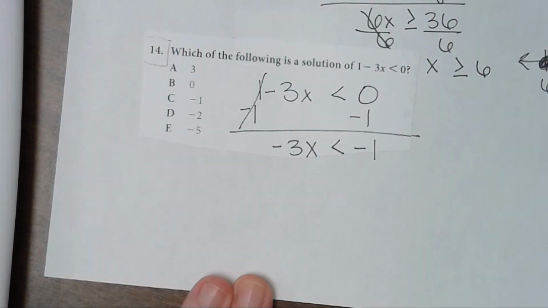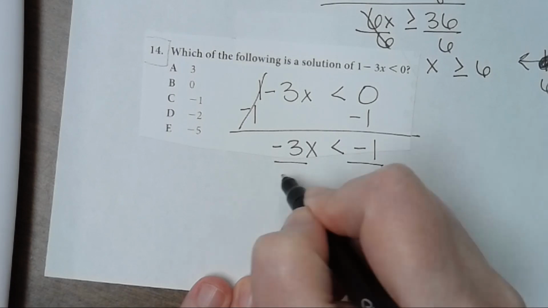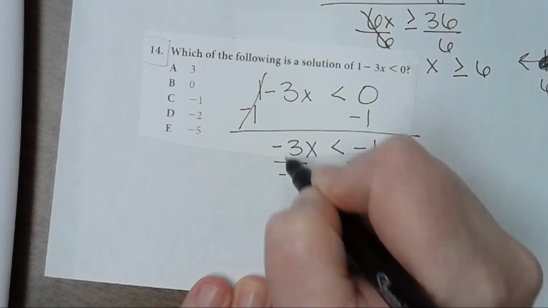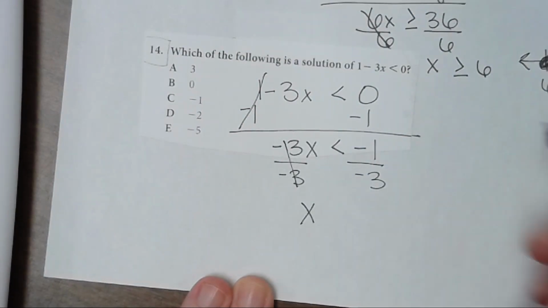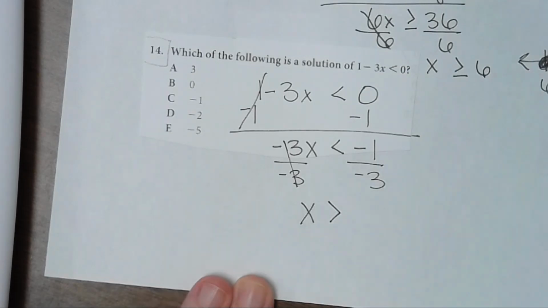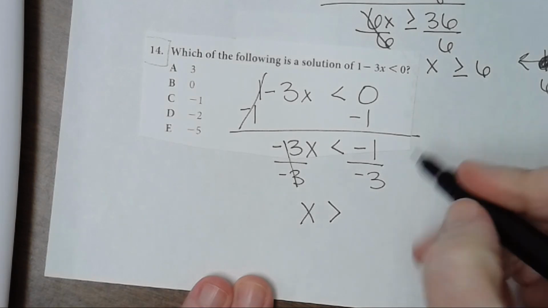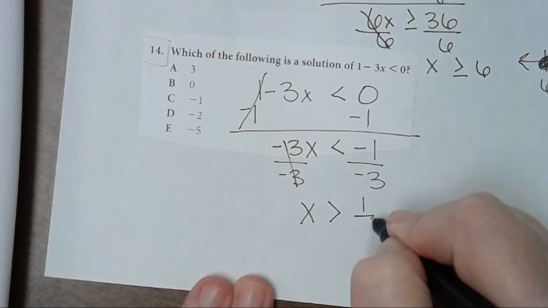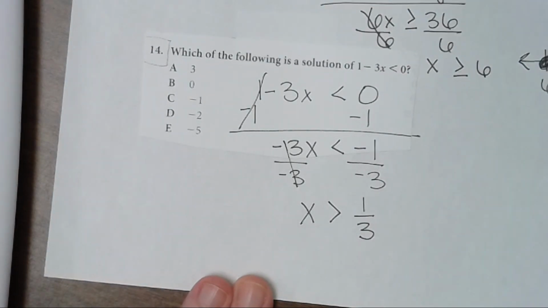All right, now here we go. We're going to divide by a negative, exactly what we're trying to get rid of. That's going to leave me with x, and here I go, I'm going to flip the sign. I'm going to flip it from less than to greater than, and the answer here is 1 over 3. x is greater than 1 over 3.